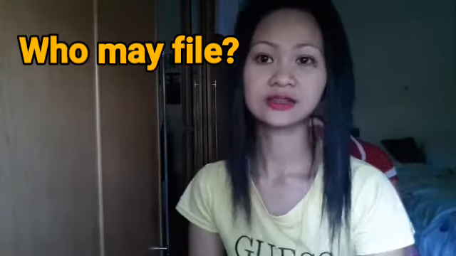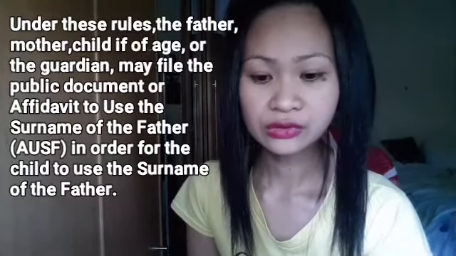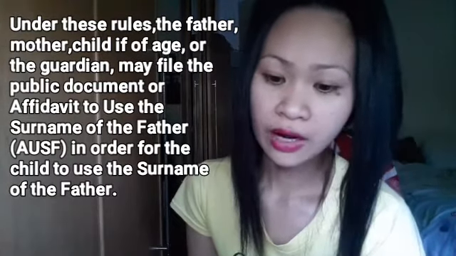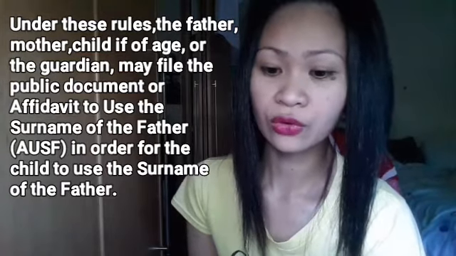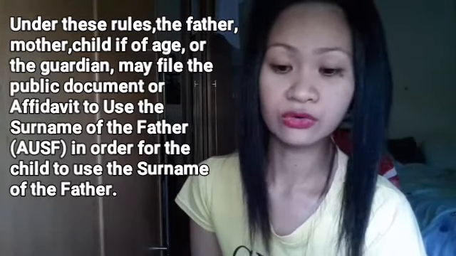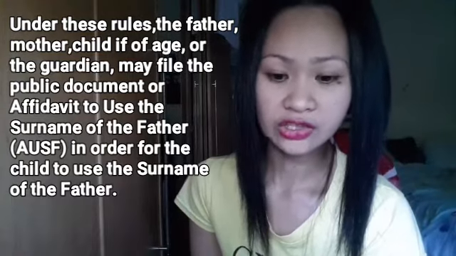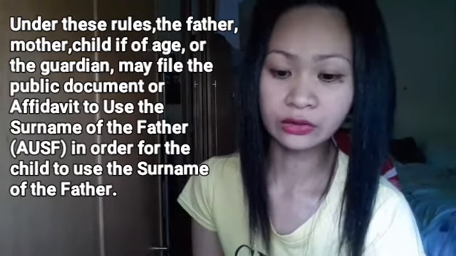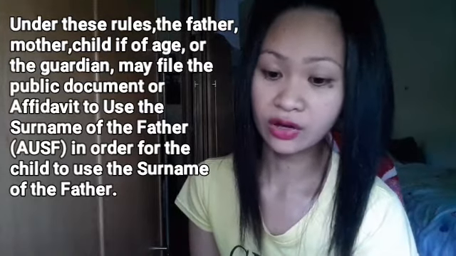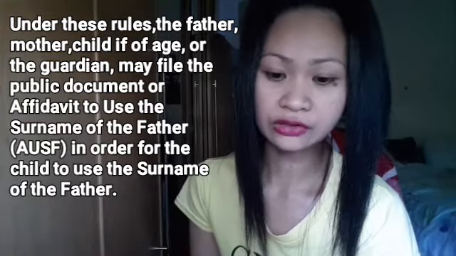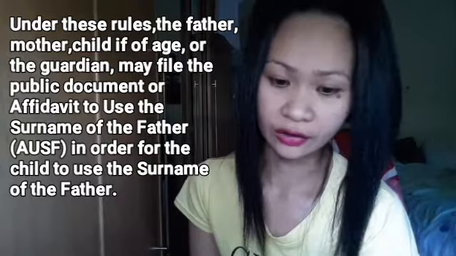So, here it is. Under these rules, the father, mother, child if of age, or the guardian may file the public documents or affidavit to use the surname of the father in order for the child to use the surname of the father.